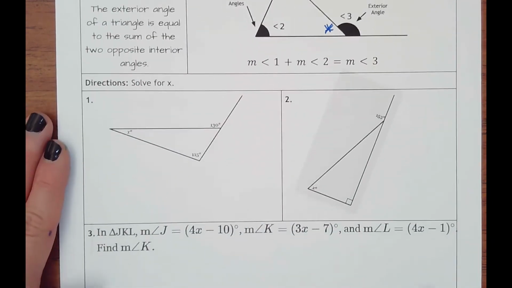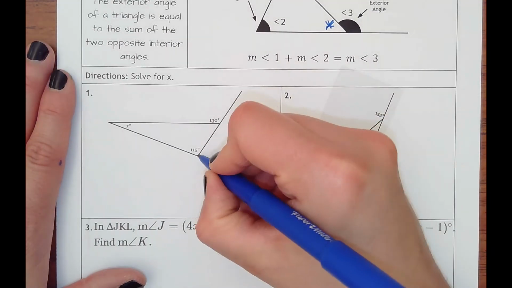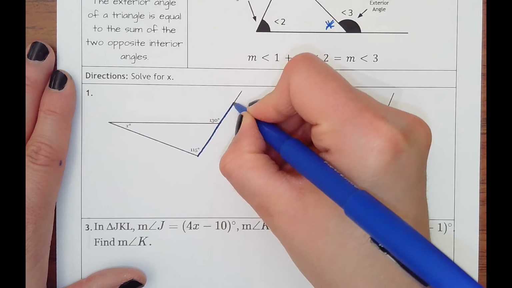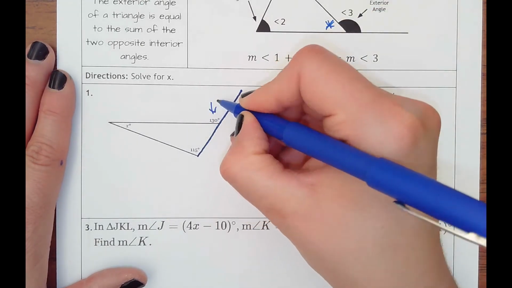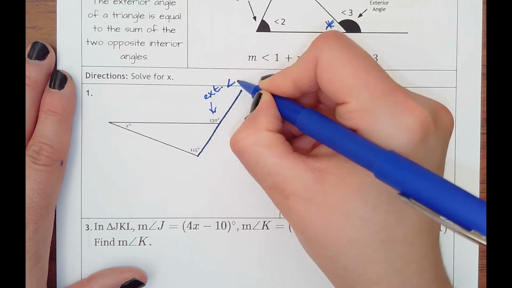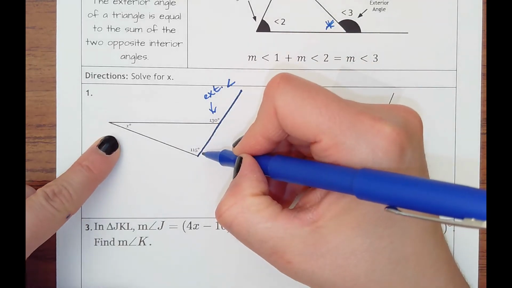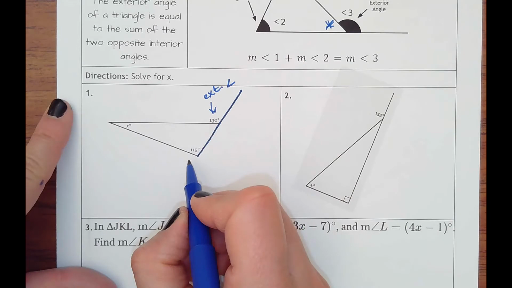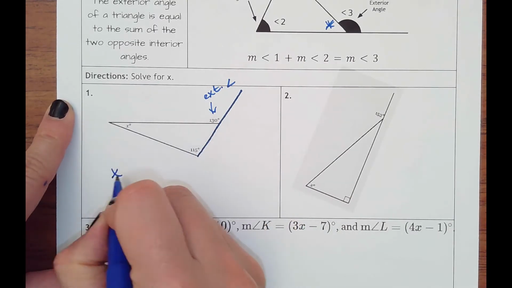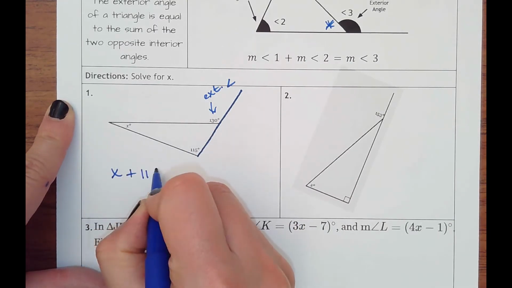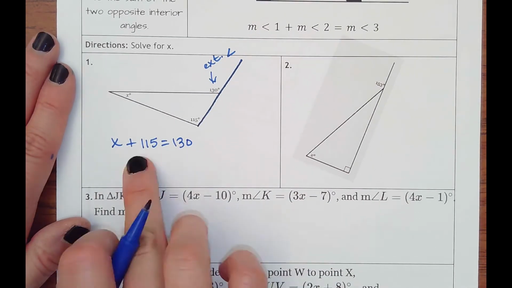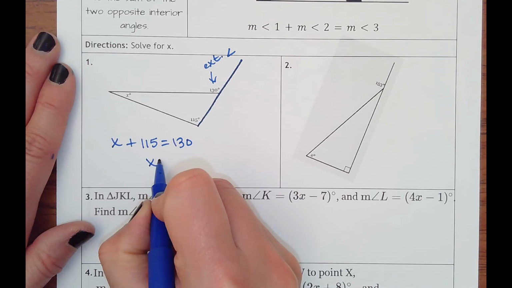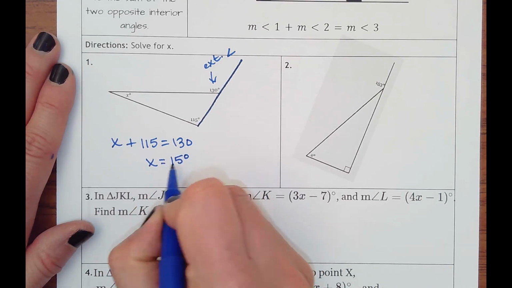Okay, so with that being said, what you'll see is a triangle drawn with some kind of exterior line coming off of it. This is the exterior angle. And then these two are the interior, they're inside the triangle. So we can make an equation that says this angle, which is x degrees, plus 115 degrees, would have to equal 130 degrees. And so you simply subtract the 115 over, which would be 15 degrees.